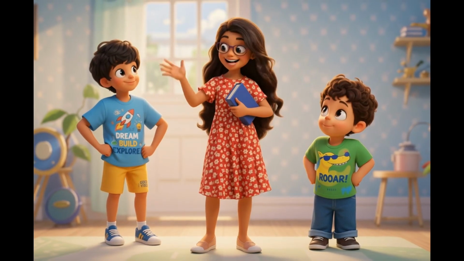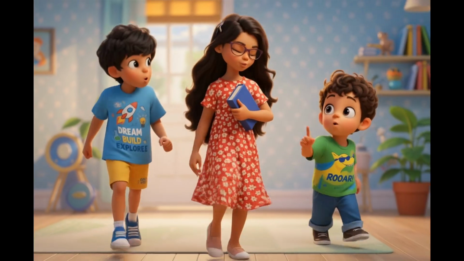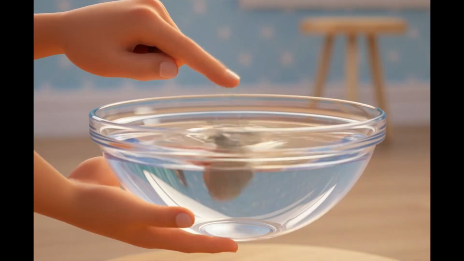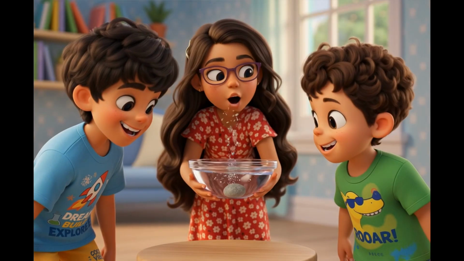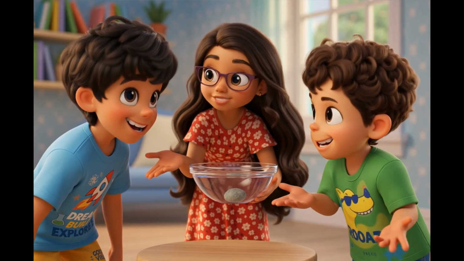Exactly. Now let's test the buoyancy with the stone. We will see if the stone sinks or floats. Look, it sank because it's denser than water. Denser objects sink, less dense ones float.